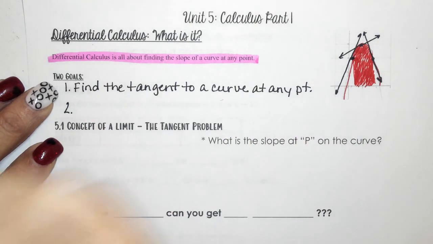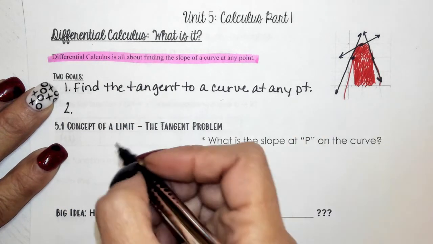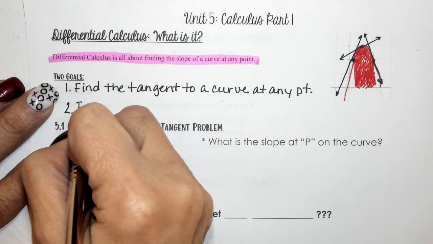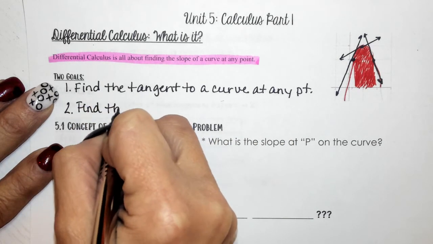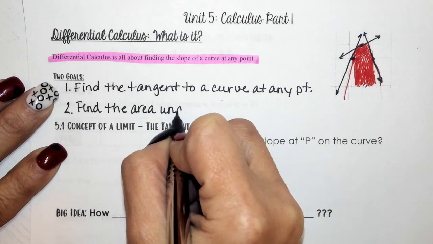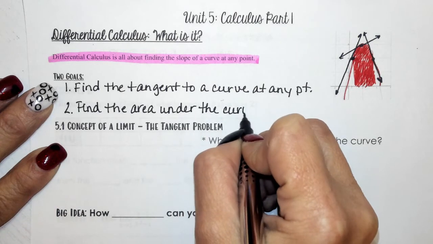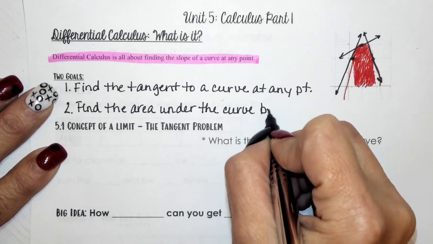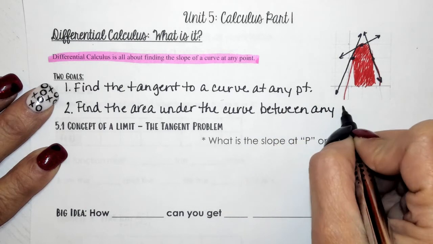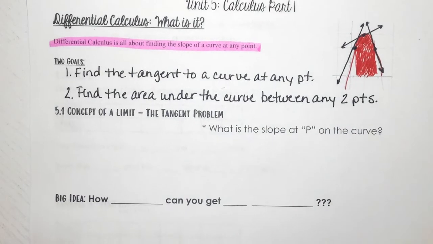And then after spring break, when we come back, we're going to talk about the area under the curve. We're going to find the area under the curve between any 2 points. Okay, those are going to be the two things we do.